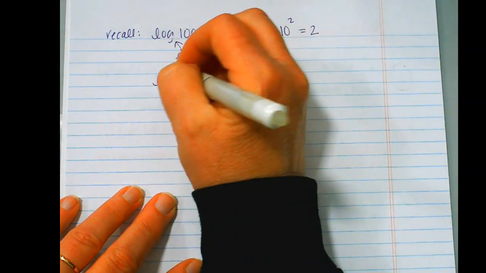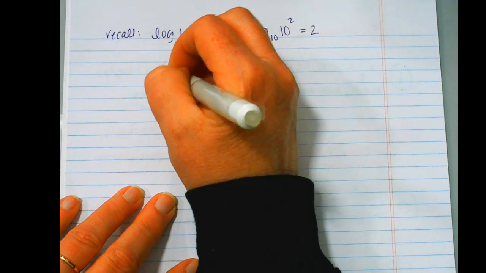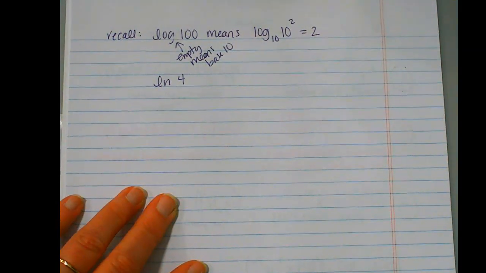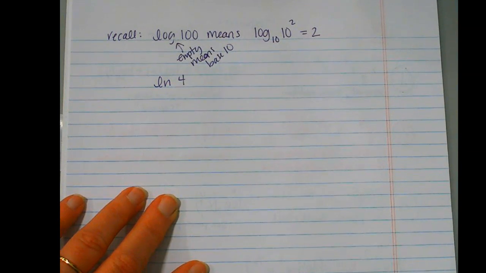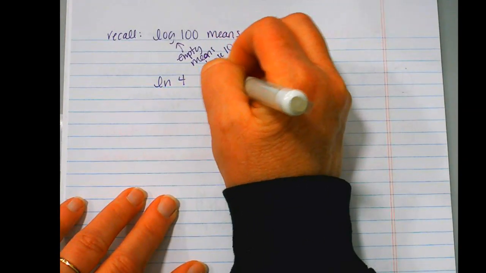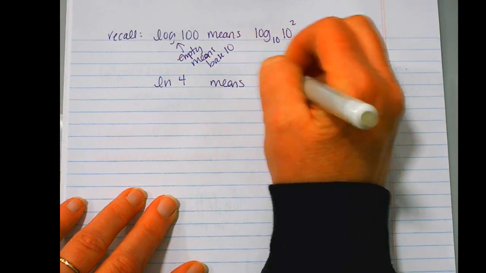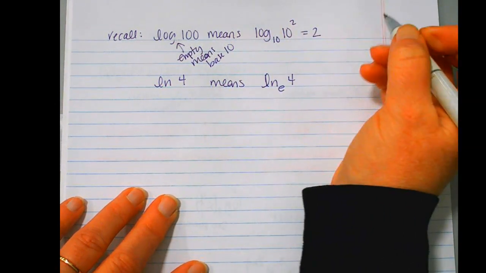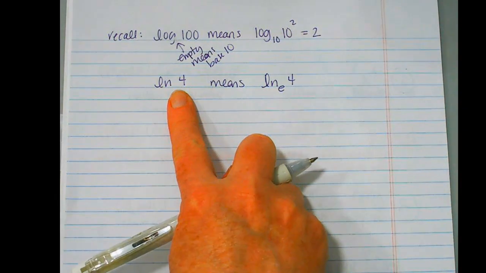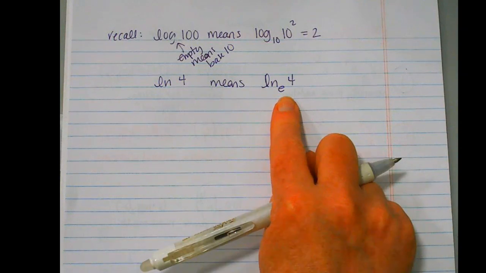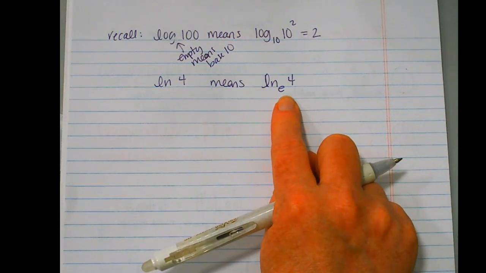Also, the other one is the natural log. The natural log is the one that goes with that base of E for Euler's number. That number that's the natural population growth factor that Euler found in the 1700s. So this means base E. And the book won't put the E there because they're the lazy mathematicians who were like, I don't want to type something else. But you might want to write it in there because it'll make it easier to simplify things.